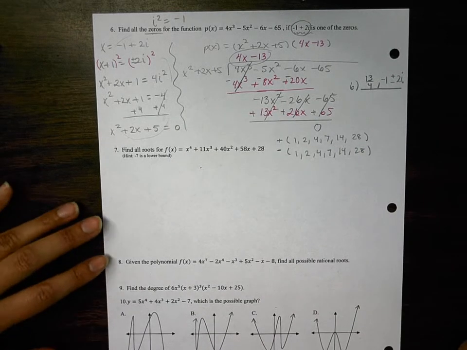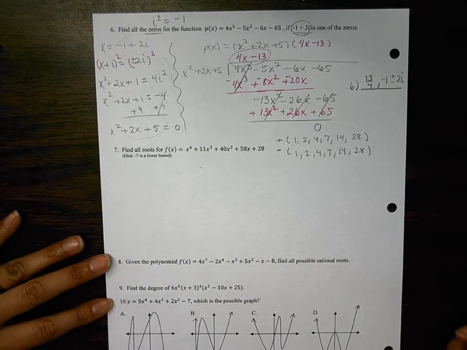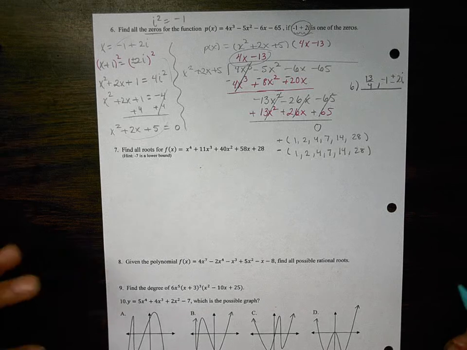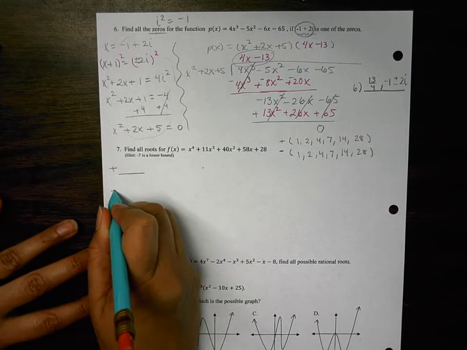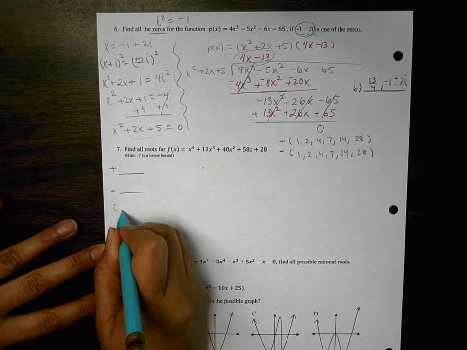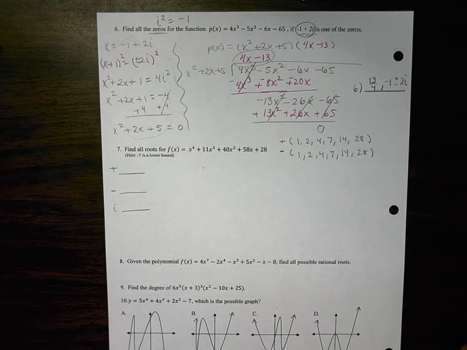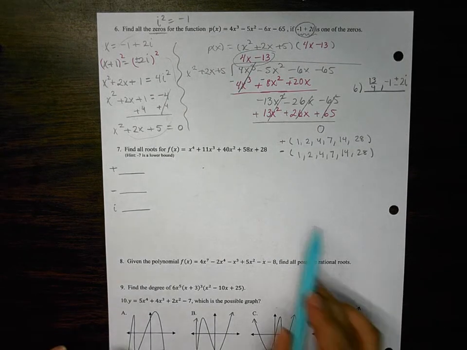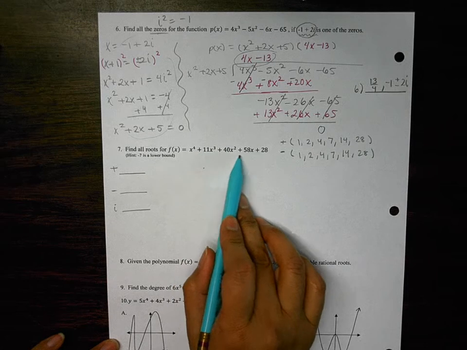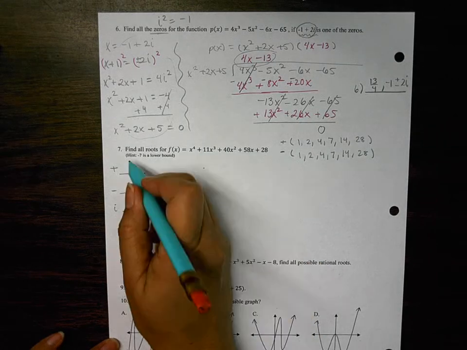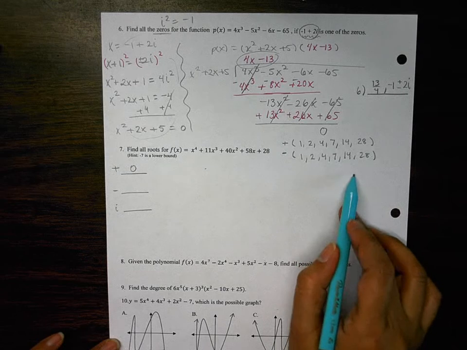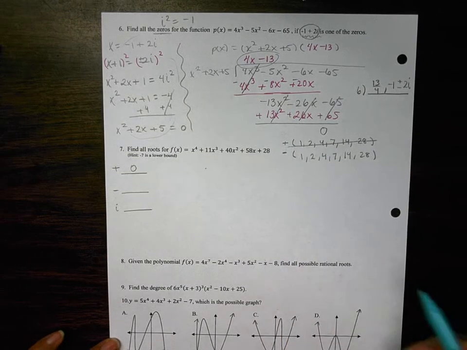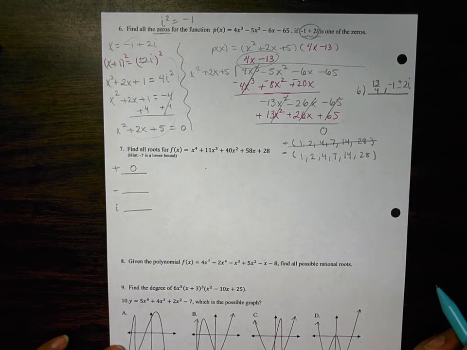Now, Halea already did her plus minus I first, which probably would have been a better idea. I didn't do it first, but let's see why it would have been a better idea. Okay, how many sign changes? None. What does that mean about these lists over here? Can I cross out all the positives? Did we just cut our list in half? Yes. That means I definitely need some negatives.